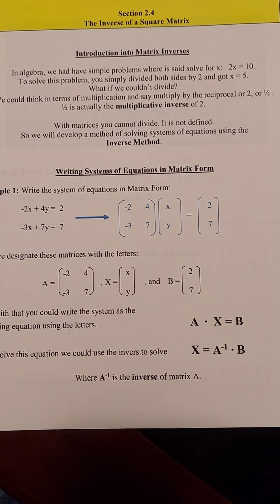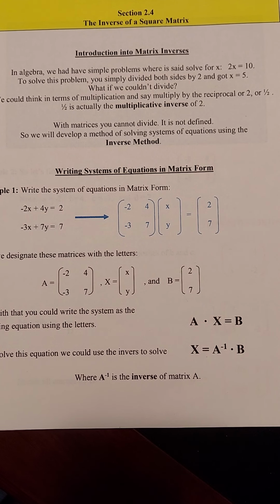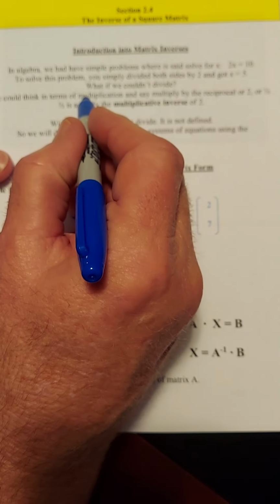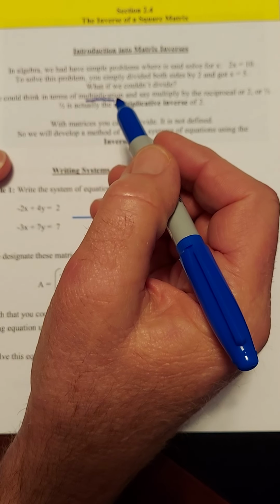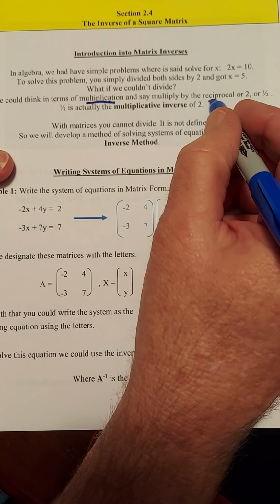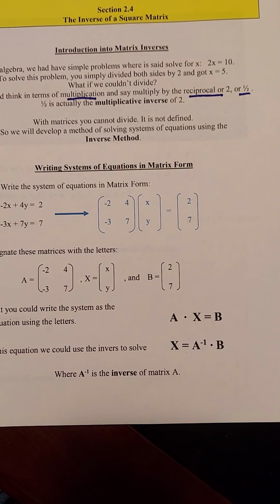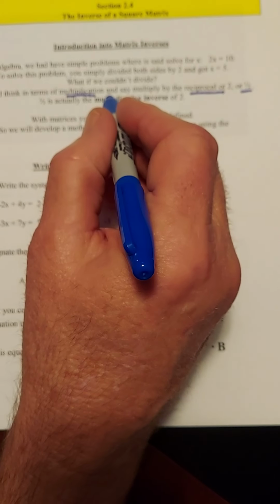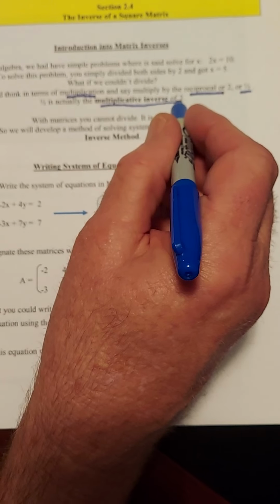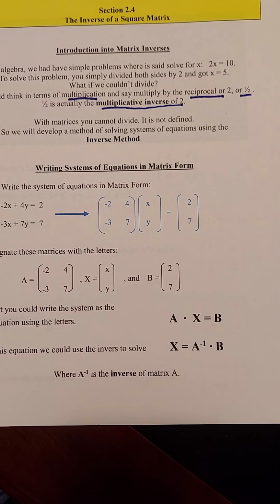So what if I said you could not use the concept of division? Well, that changes things a little bit. Instead of thinking divide, think in terms of multiplication. We would multiply by the reciprocal of 2, which would be 1/2. And 1/2 is actually the multiplicative inverse of 2. You're still getting the same results.